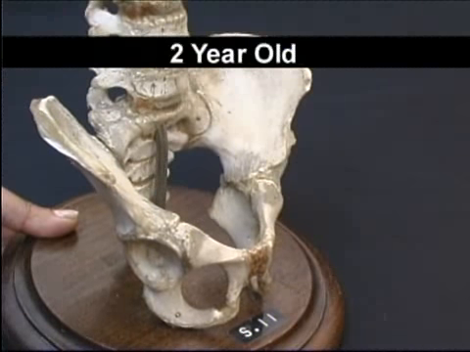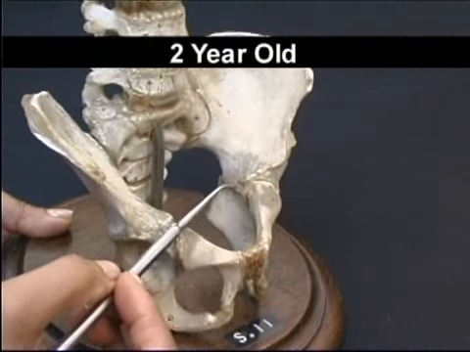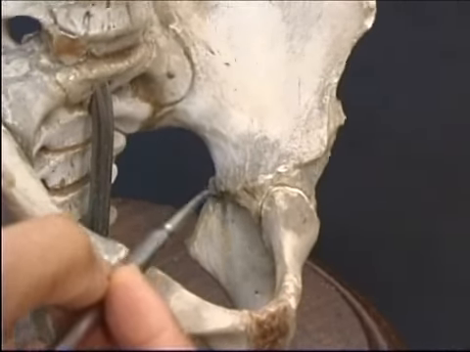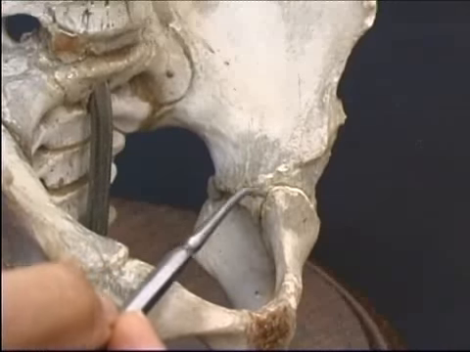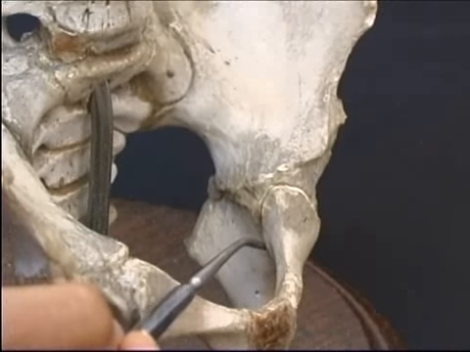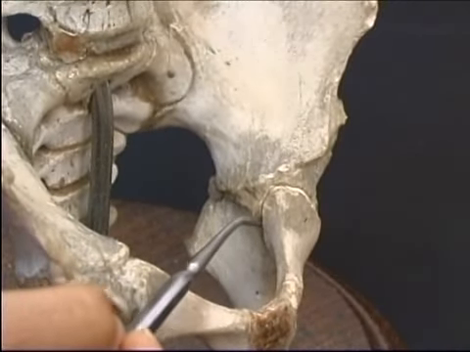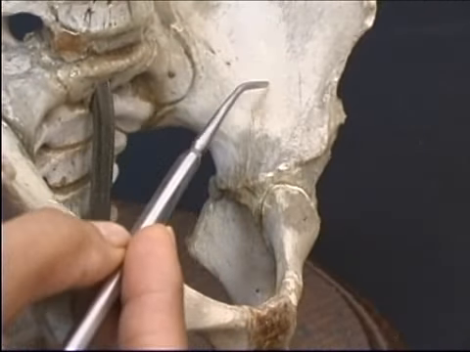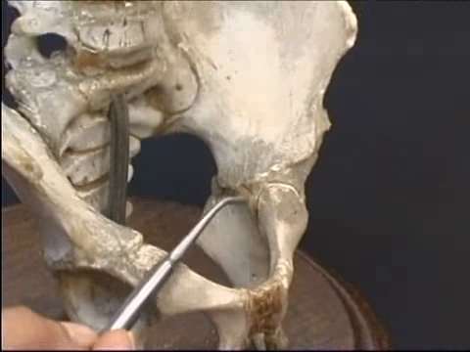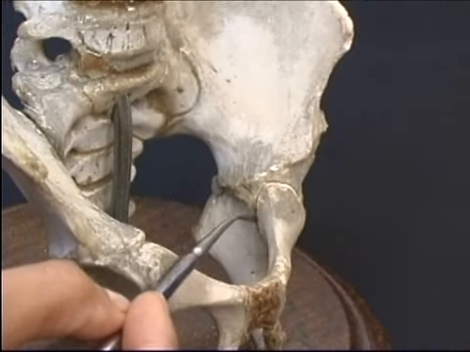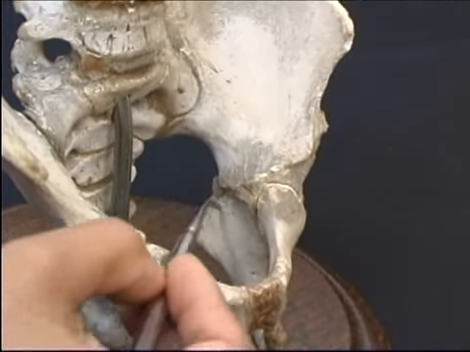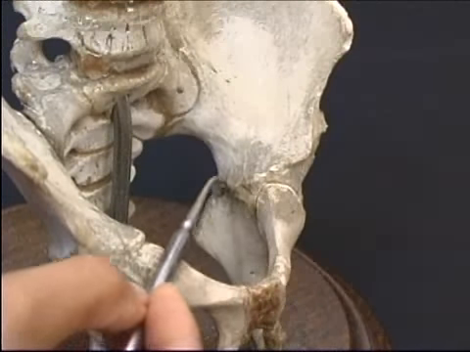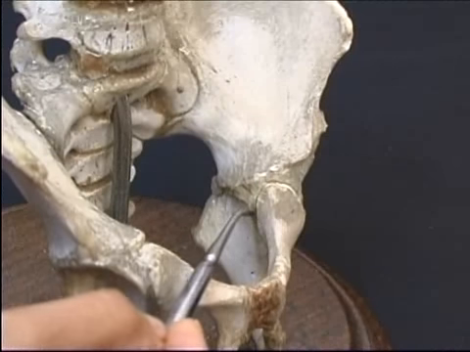On this bony model, I'm going to show you the junction of the three bones, and this is the Y-shaped junction where the three bones of the hip bone are meeting together. You can see that there is the ilium. This is the pubis coming from the anterior aspect, and here is the ischium coming from the inferior aspect, and this is the joint where three bones are meeting together.